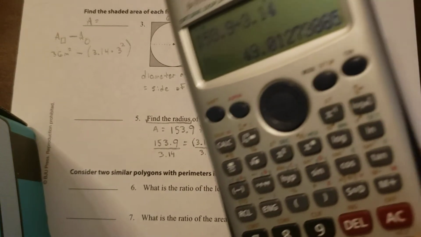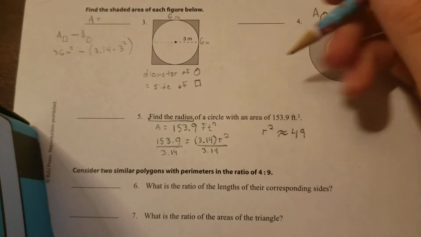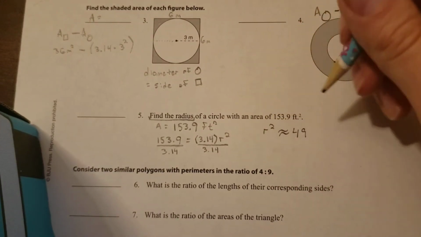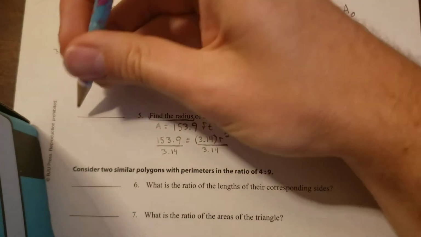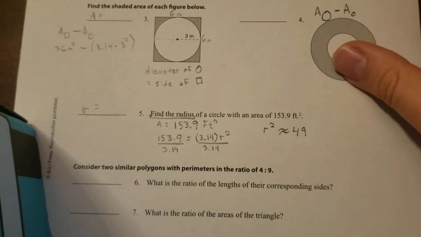Because I've got 49.10, but you round to the nearest tenth, so that's what I'm doing there. How do I get rid of the squared? Tell me what the radius is, and don't forget your units. Okay.